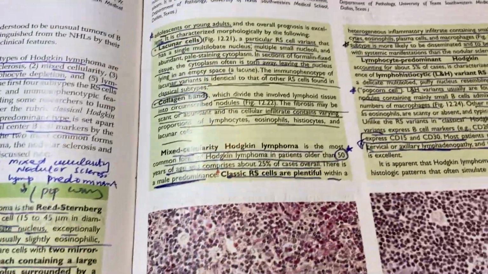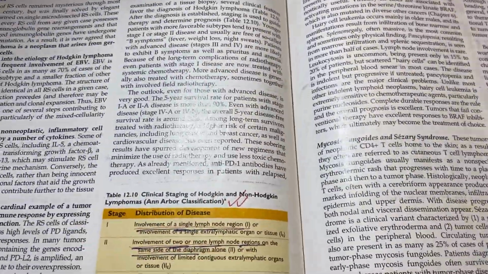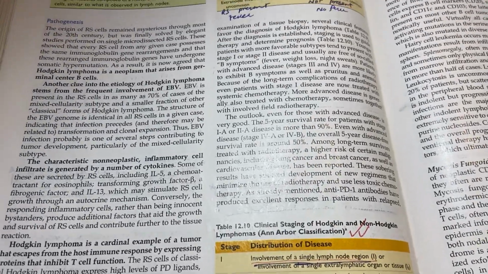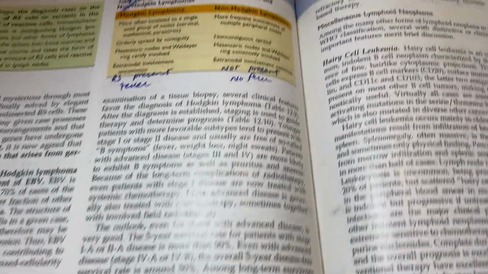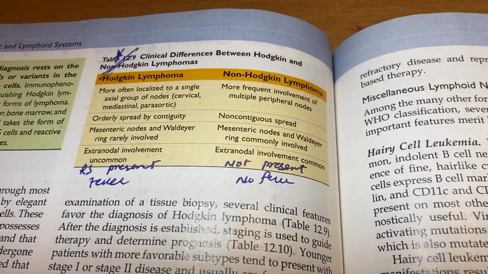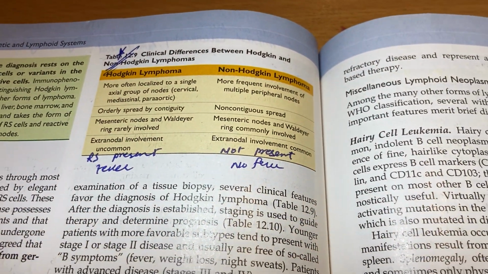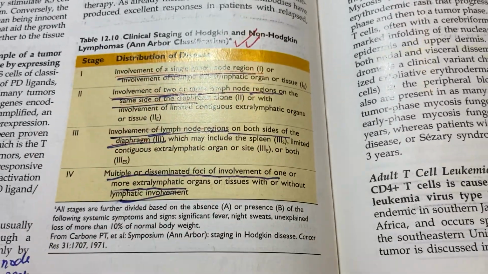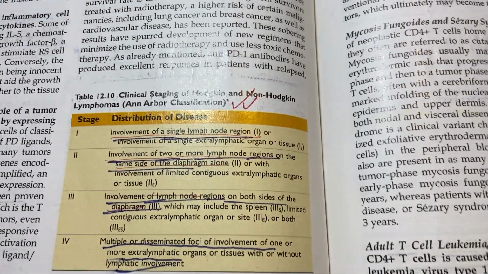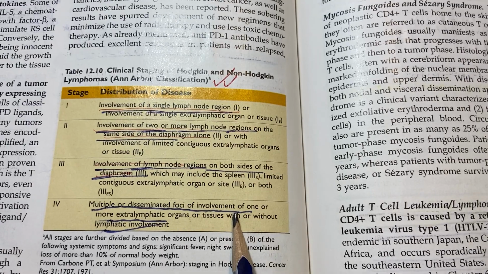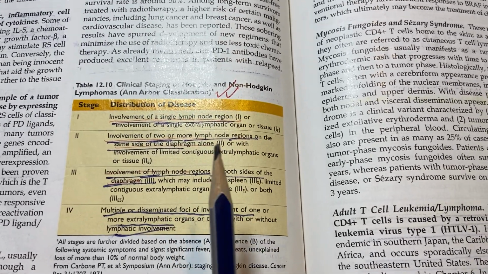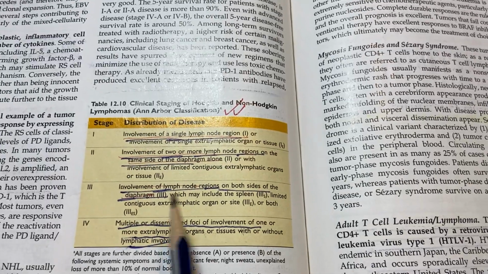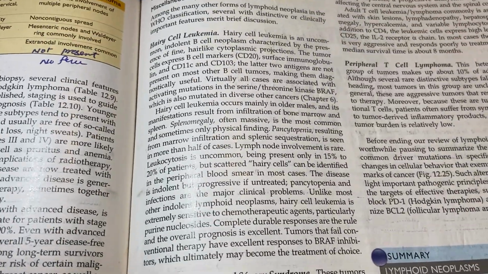And then we have its pathogenesis, which is again important, but morphology is more important than its pathogenesis. And then this is the table, difference between non-Hodgkin and Hodgkin lymphoma. This is important from the SCQ point of view. Table 12.10, clinical staging of Hodgkin and non-Hodgkin lymphomas, which is basically known as the Ann Arbor classification. This is very much important from the SCQ point of view. Then you can just skip the hairy cell leukemia.